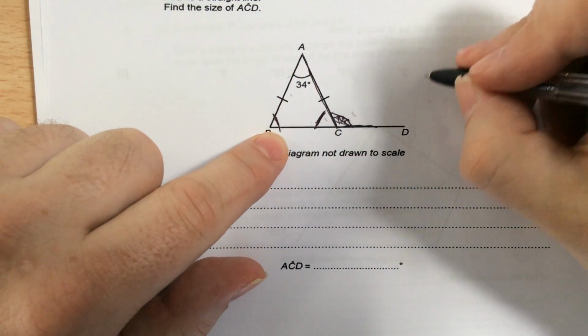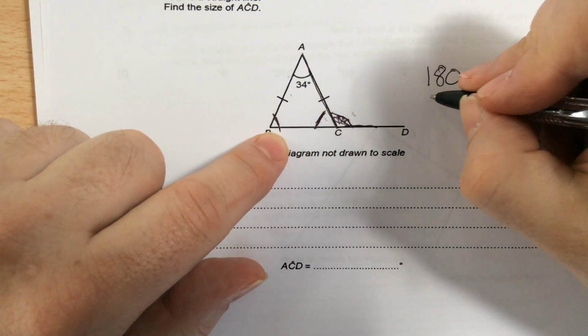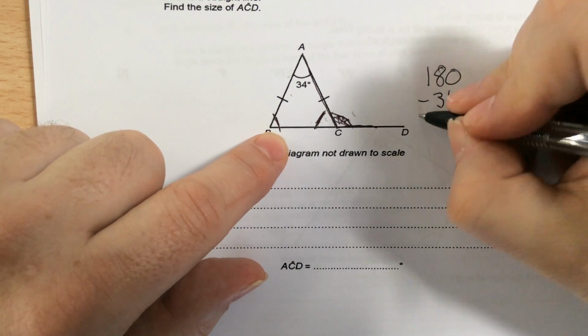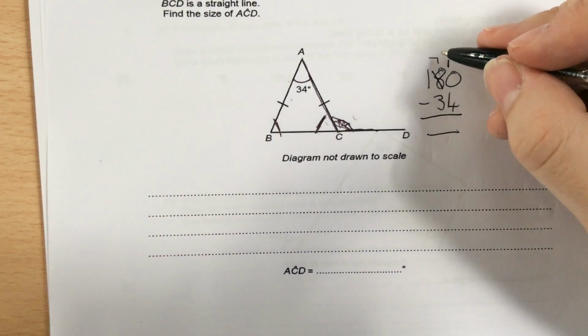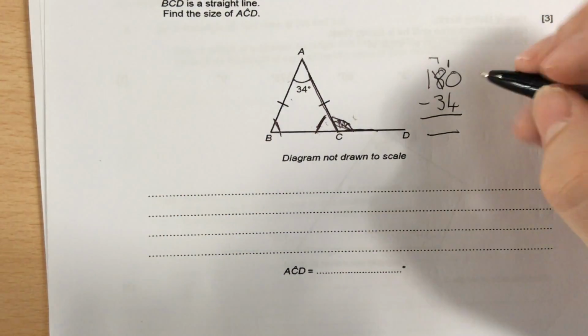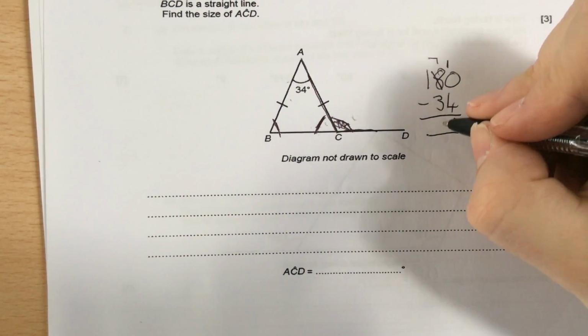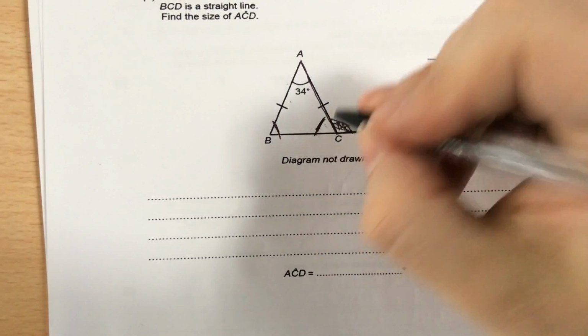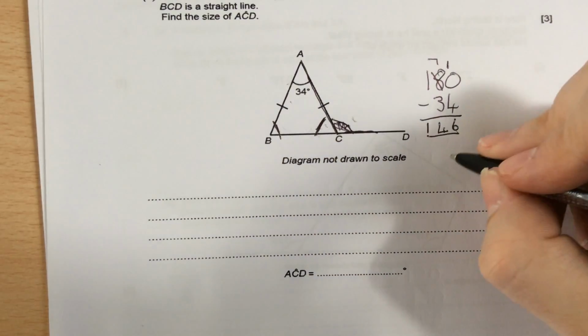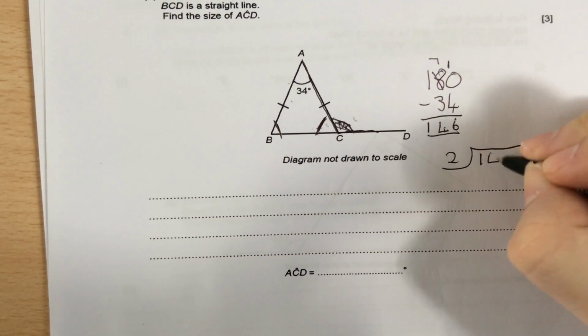A triangle adds up to 180, so it's 180 take away 34. 0 take away 4 you can't do, so I'm borrowing 1 off the 8 to make it 7. I'm putting the 1 up there. 10 take away 4 is 6, 7 take away 3 is 4, and then you've got 1. So the two of them together make 146.